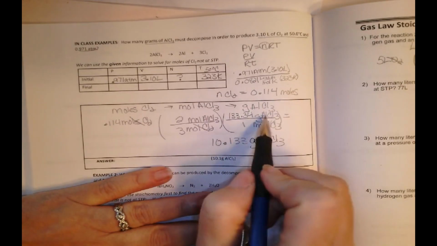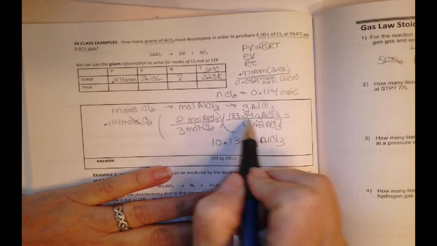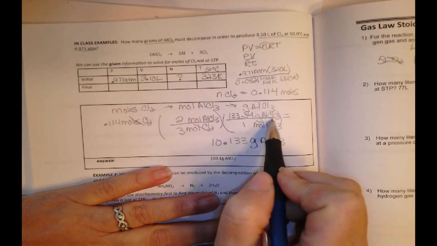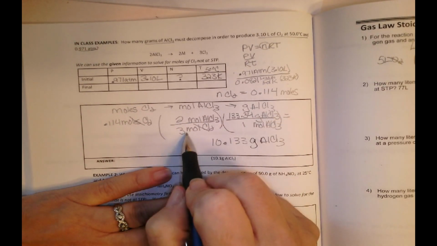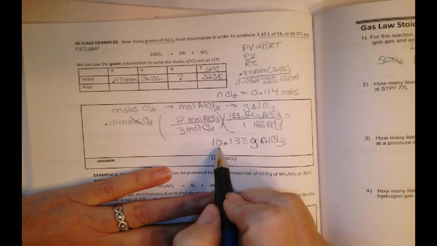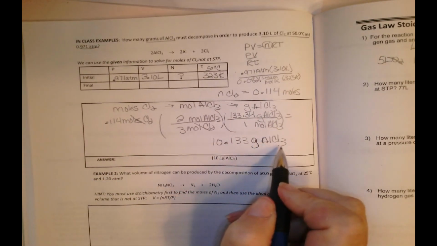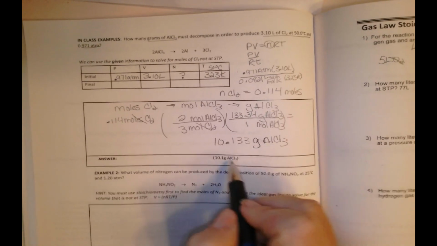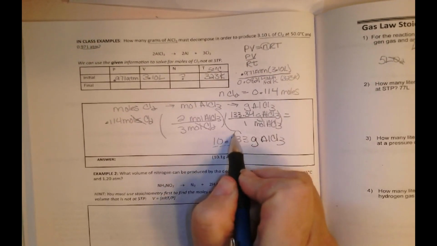So when I calculated that, I get 133.34 grams per mole of AlCl3, and you put that all in your calculator, multiply, divide, you're going to get 10.133 grams of aluminum chloride, and we only had 3 sig figs, 1, 2, 3. Does the 3 round it?